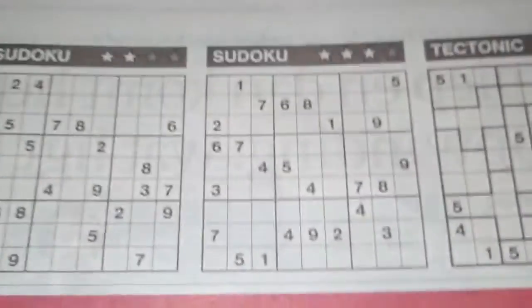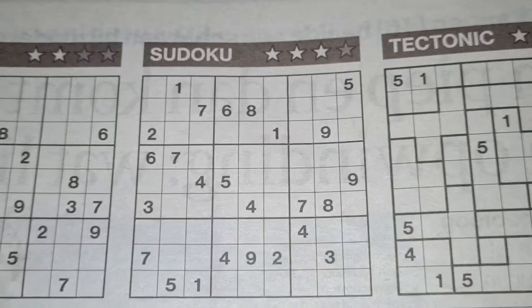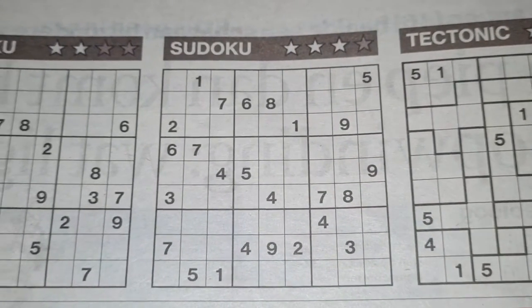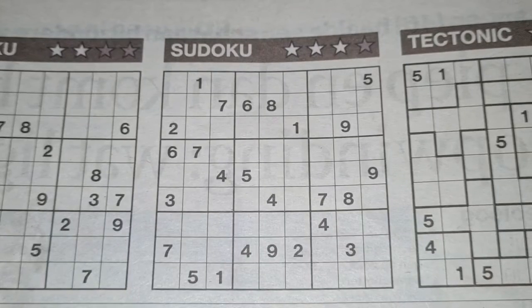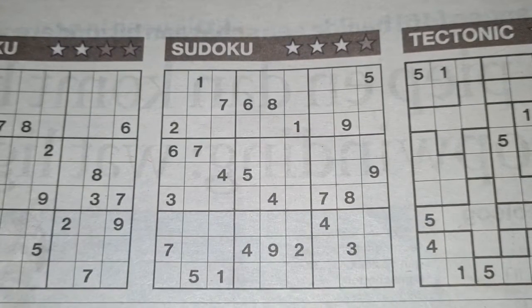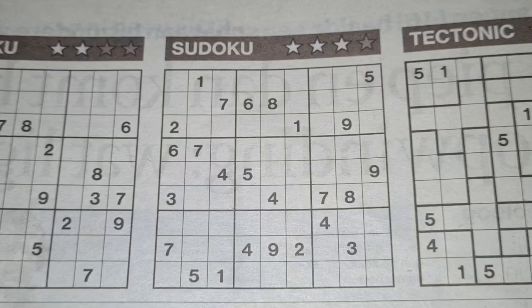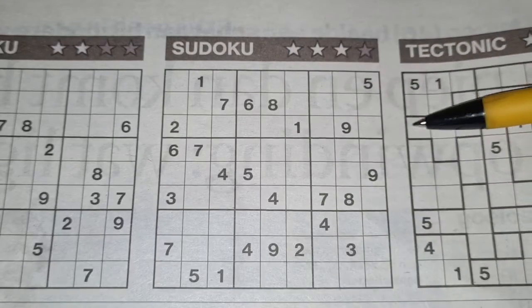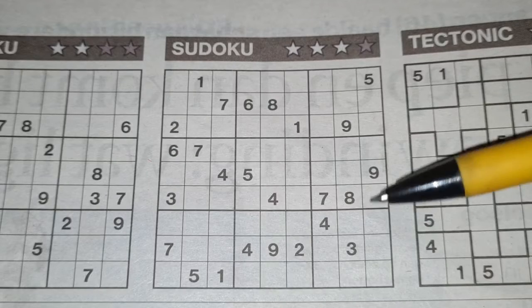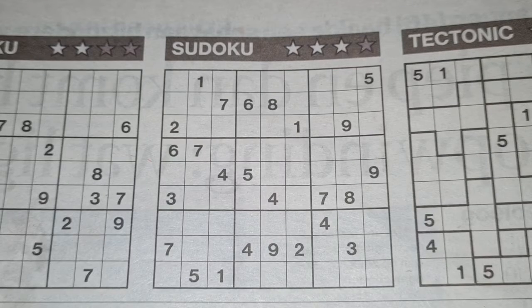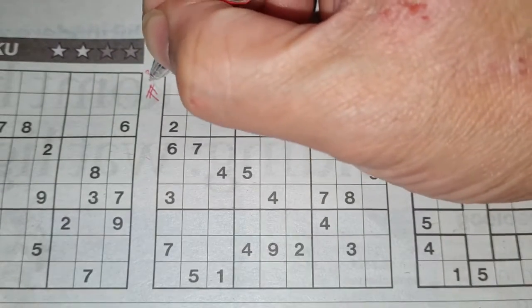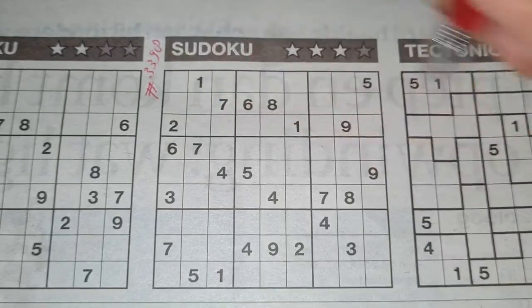So a total of 6 extra Sudokus, and I only do half of them, otherwise it's too much for me, because early in the day I've already solved 3 puzzles. So I will do 3 of them. The 3-star I will do, the tectonic with 4 stars, and a binary. And this 3-star Sudoku will be number 3398.